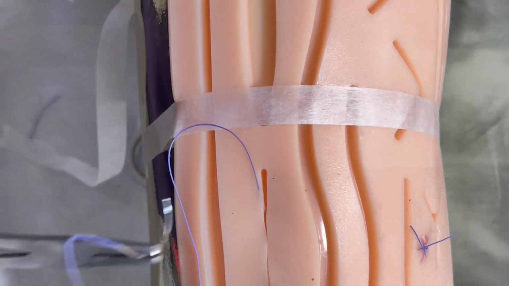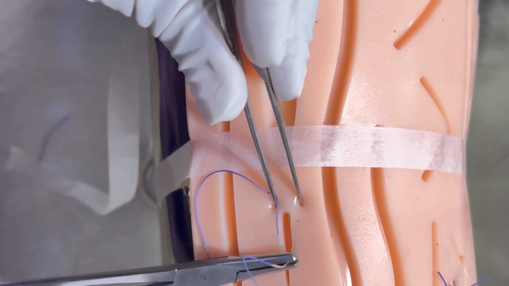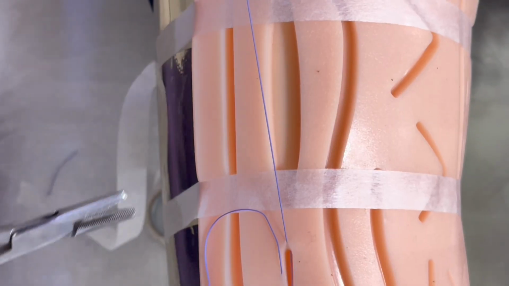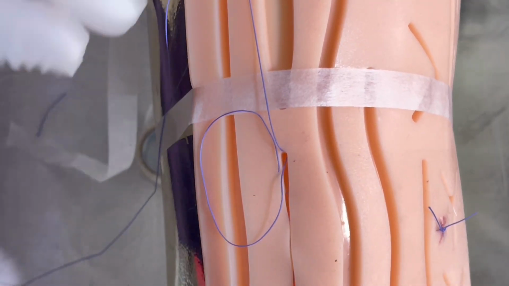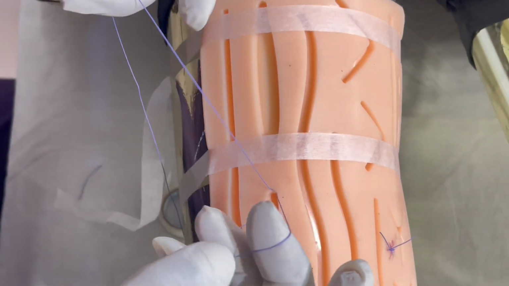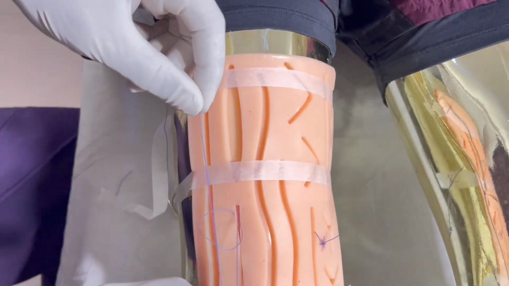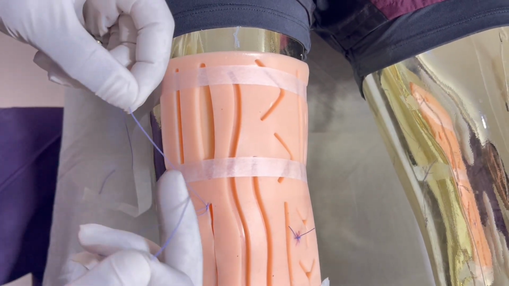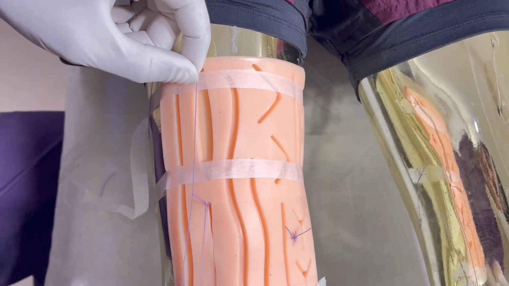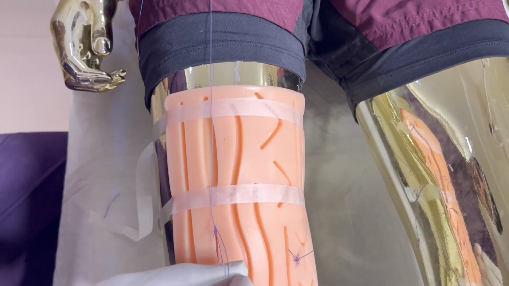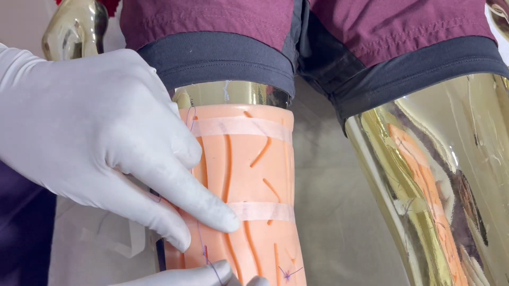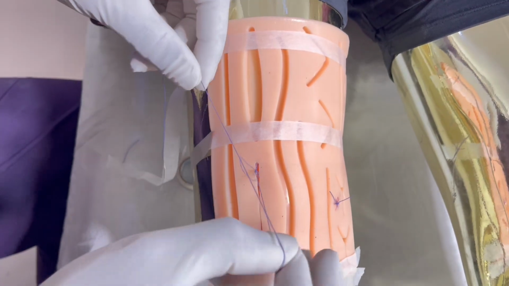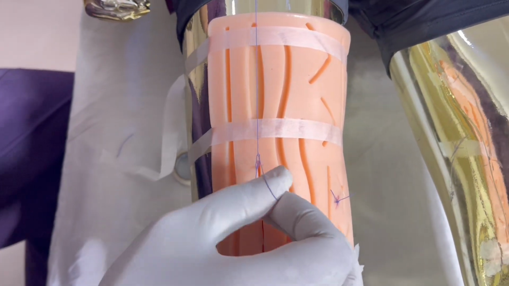So the last stitch, the end of the stitch, there can be different forms. Just you remove it, and this is called Aberdeen's knot. So what you do for this, make a loop, bring it out, then make another loop, bring it out. So this is Aberdeen's knot.